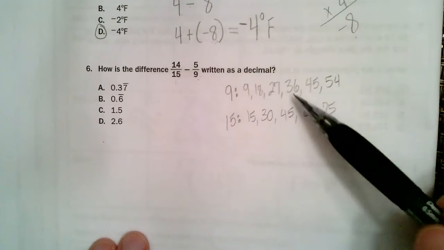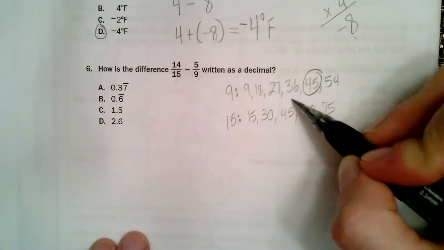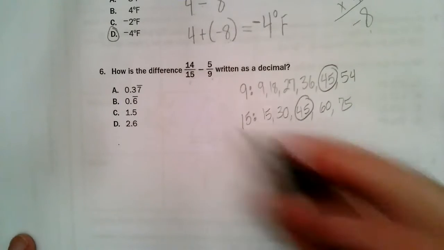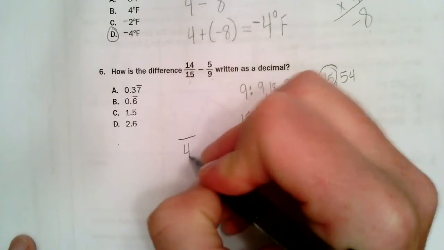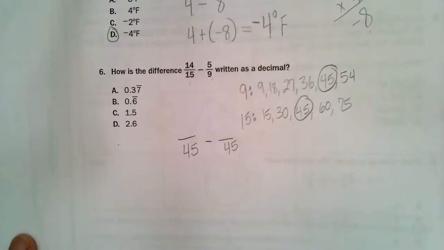Okay, so then I look at if I have any numbers that are the same. I see that they both have 45 in common. So that is my common denominator. So 45 minus something over 45.